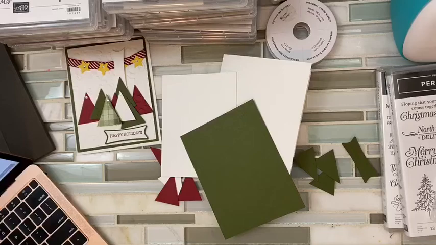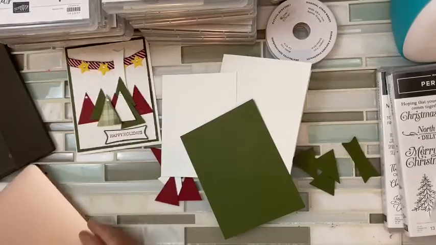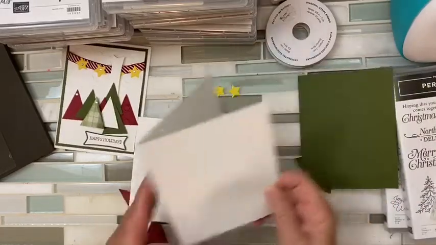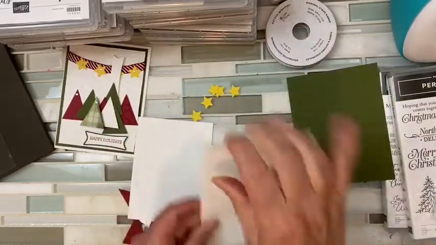Okay, we are now ready to put this together. I'm going to close you and move you out of the way here. All right. So we have our card base.